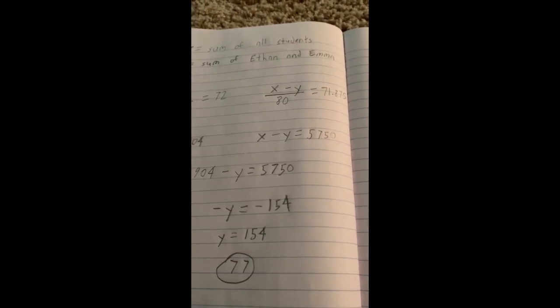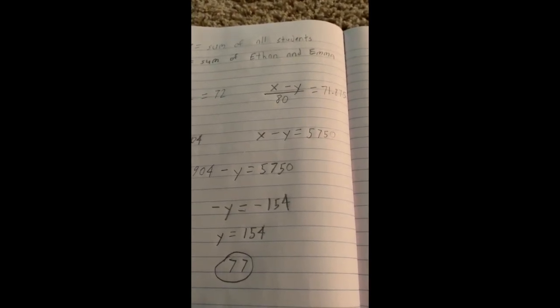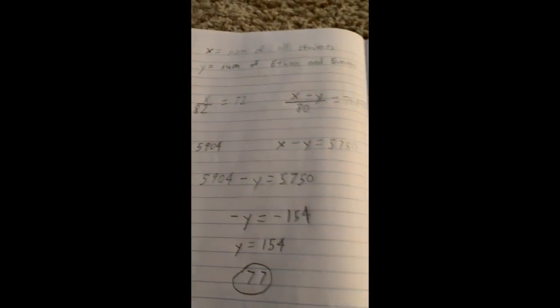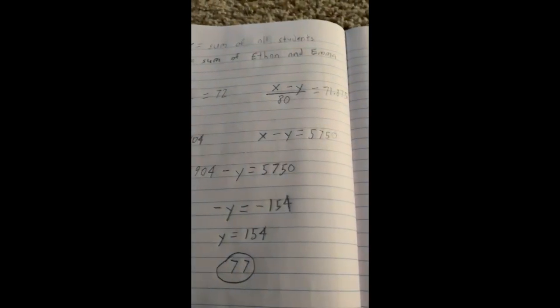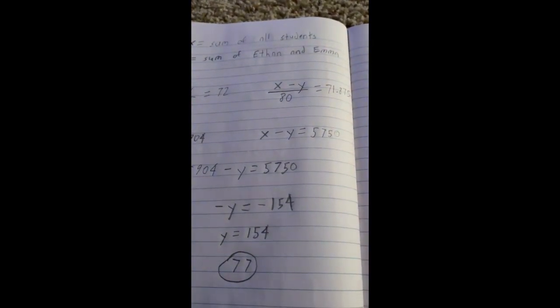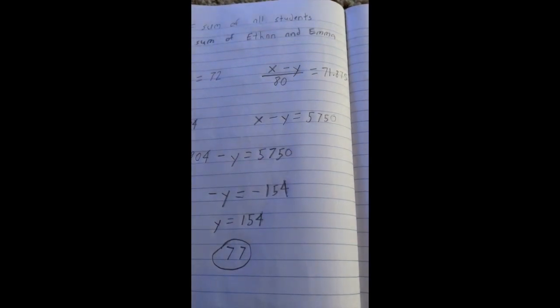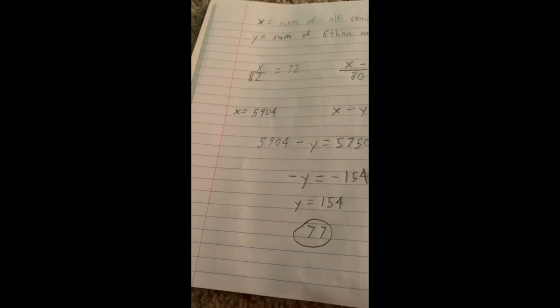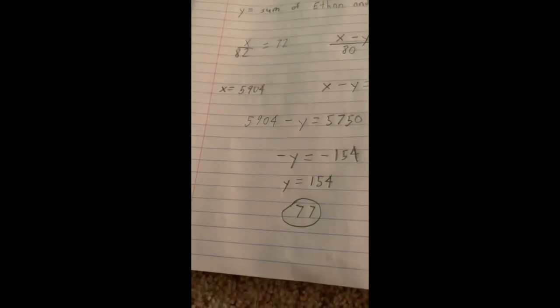And the sum of students minus y, because x is the sum of students, minus y is the sum of Emma and Ethan. We want to take out the sum of Emma and Ethan from there, and that leaves us with x minus y equals 5,750.